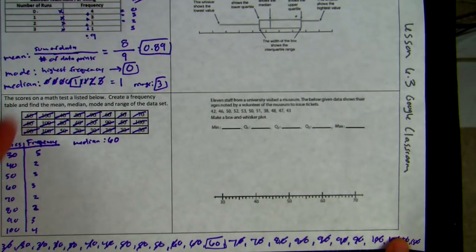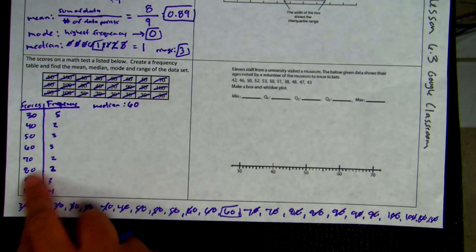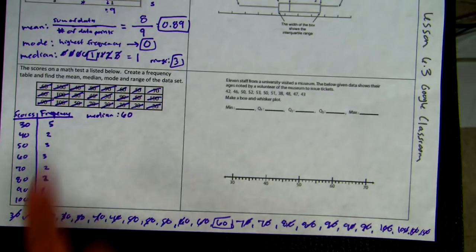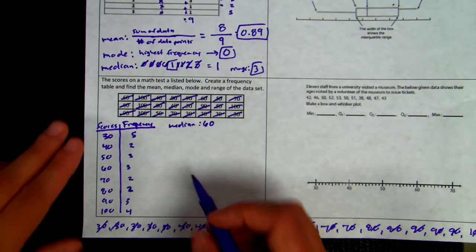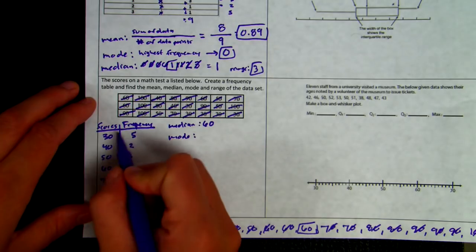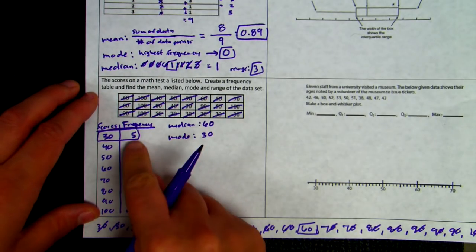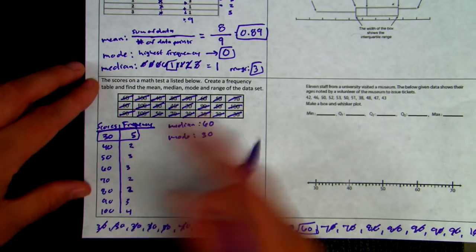I know it's annoying to have to write all of these out when you already put these in a table to show the frequencies, but that's really just to calculate your median. You wouldn't display your data this way. Okay, mode, next one. Mode is the one that has the highest frequency or occurs the most often. 30 is going to be my mode because I have 5 30s. Mean.